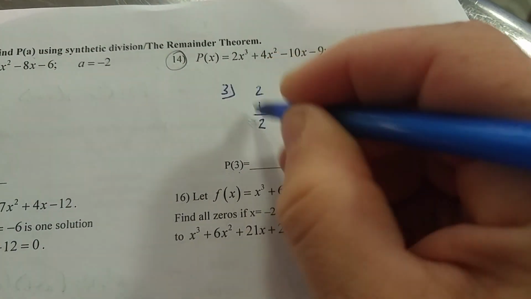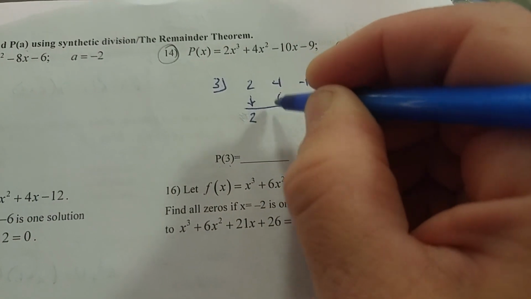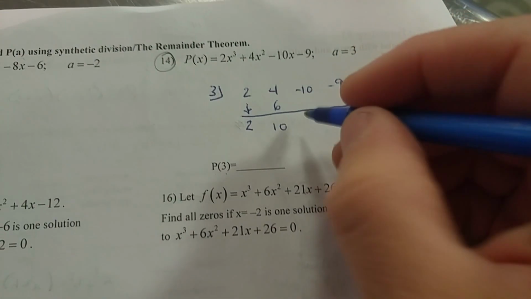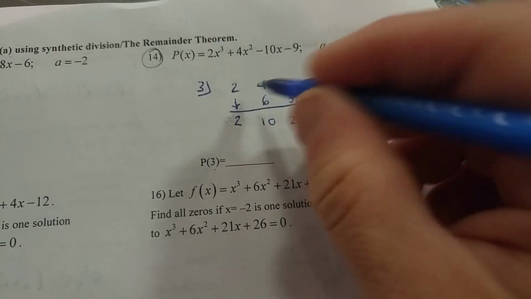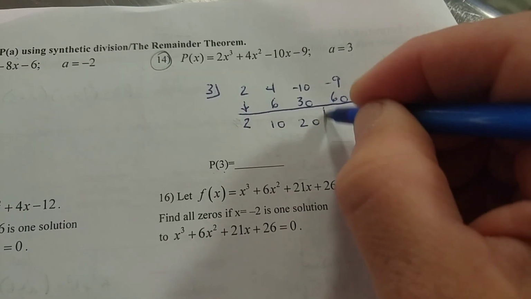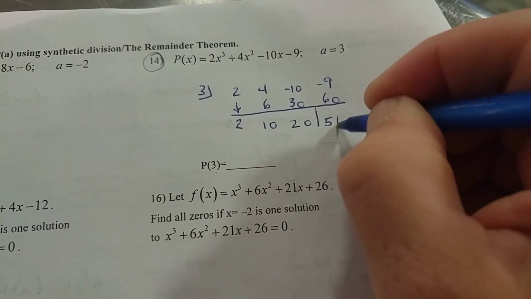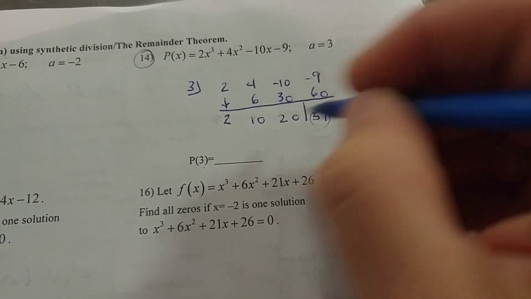Bring down the 2. 3 times 2 is 6, and then we're adding these, so we get 10. 3 times 10 is 30. We're adding these, so we get 20. 3 times 20 is 60. We're adding these, so we get 51. So the remainder is 51.